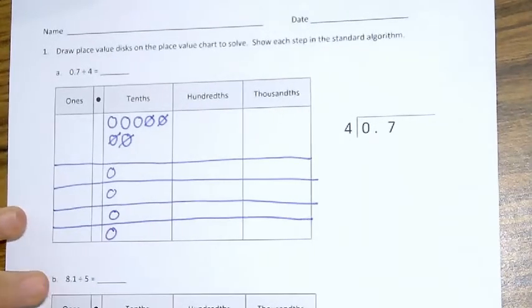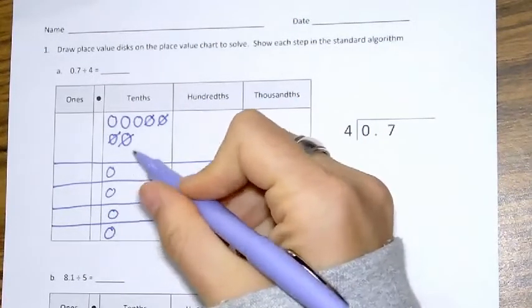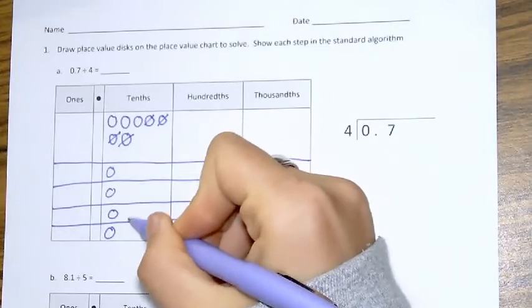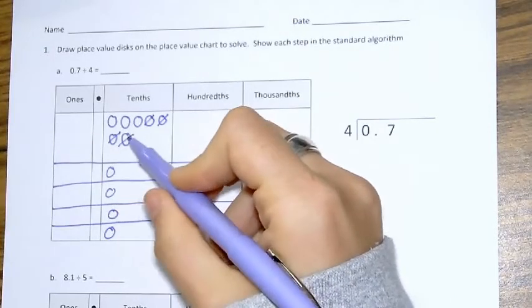Once you've done it, show me how many 10ths are in each group. There's only 1/10 in each group. I don't have enough to equally disperse them into these. So what do I need to do?